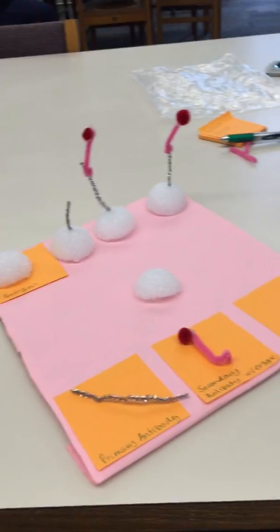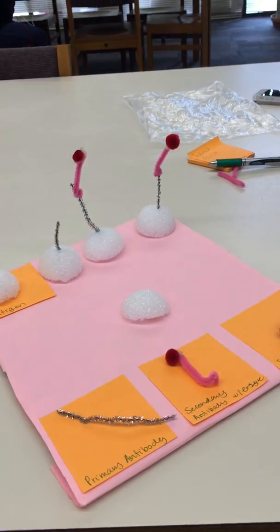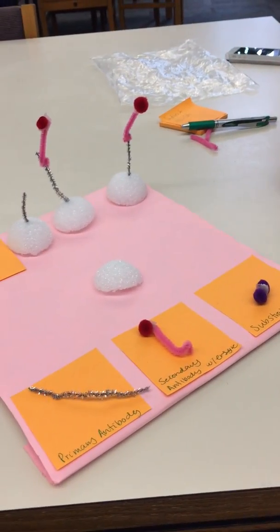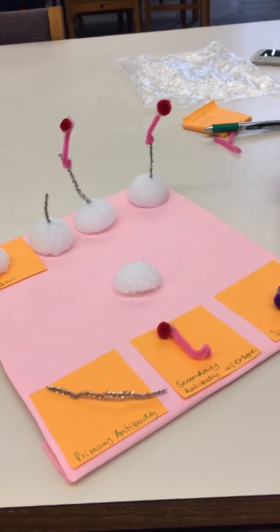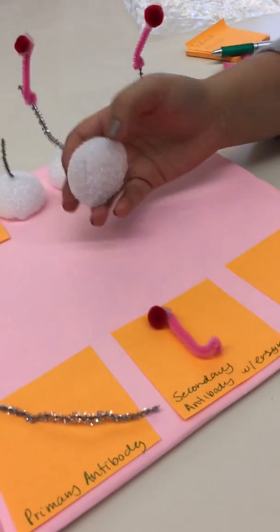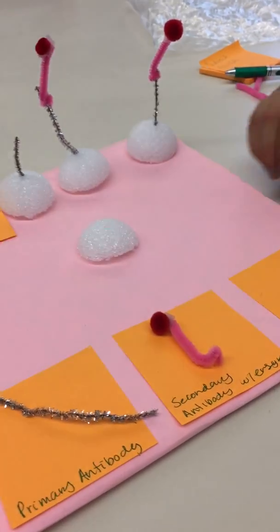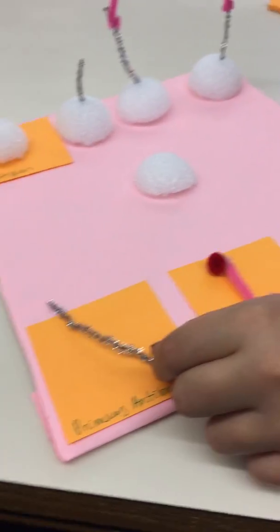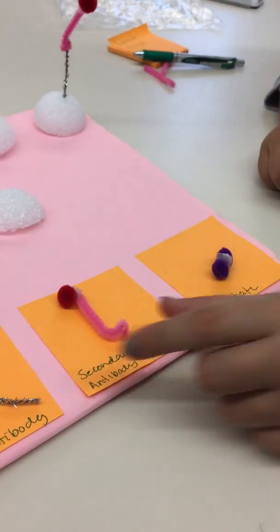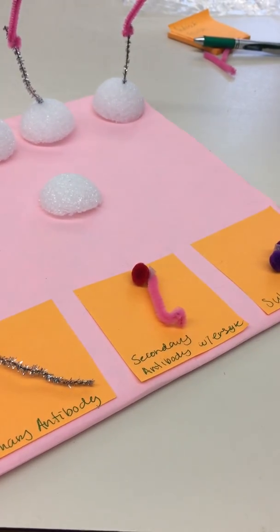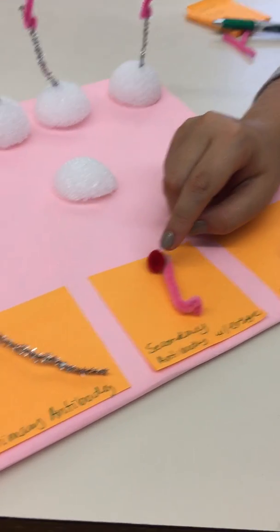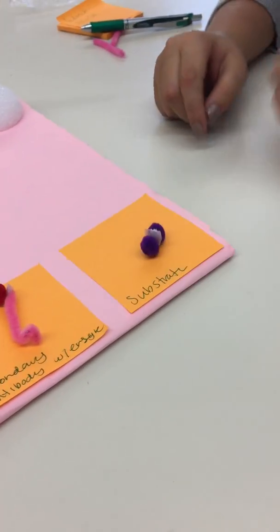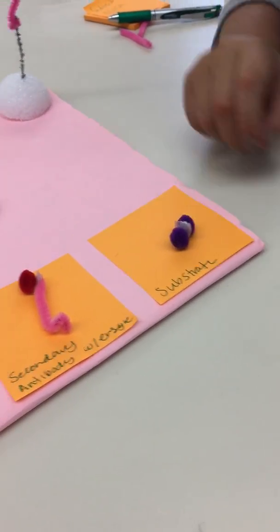This is a model representing the indirect ELISA test, which allows you to test for different antigens and what they correspond to. Each of these half circles represents our antigens, which are taken from the cell of an organism. Each of these silver pipe cleaners represents our primary antibodies, with the pink pipe cleaners representing our secondary antibodies, and the red puffballs representing our enzymes. The double purple puffballs represent our substrate.